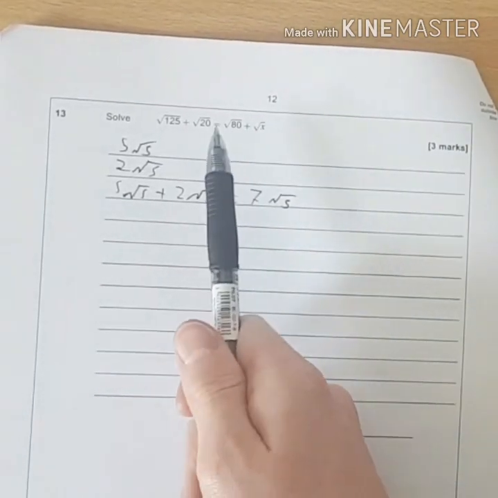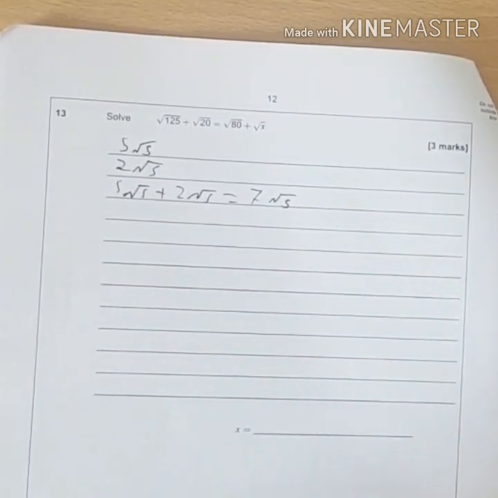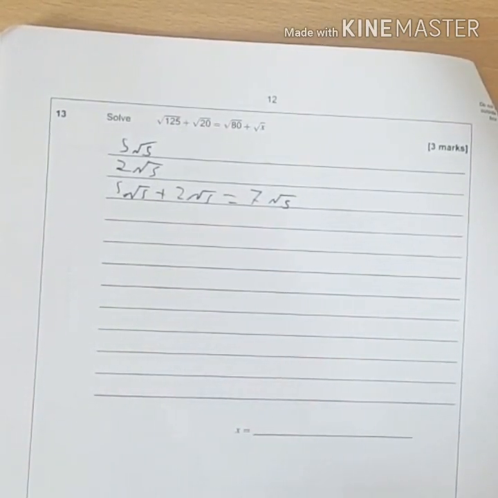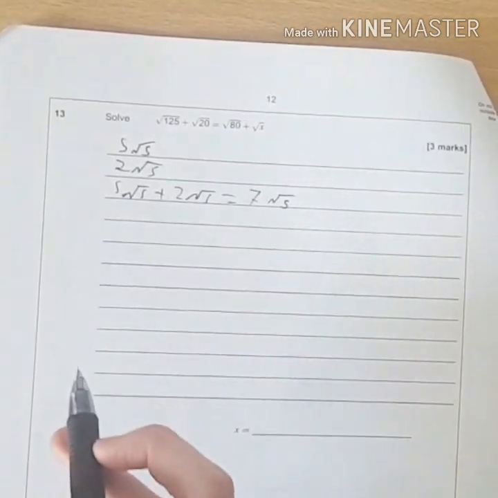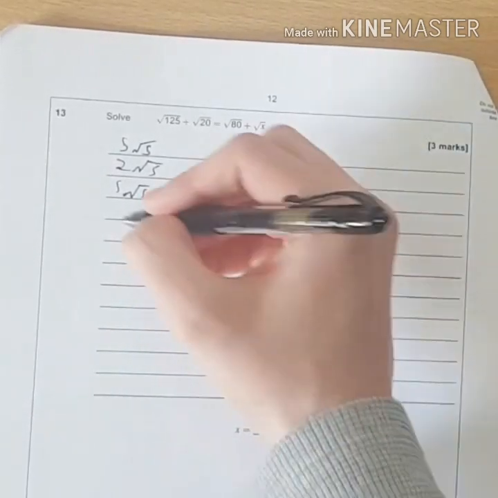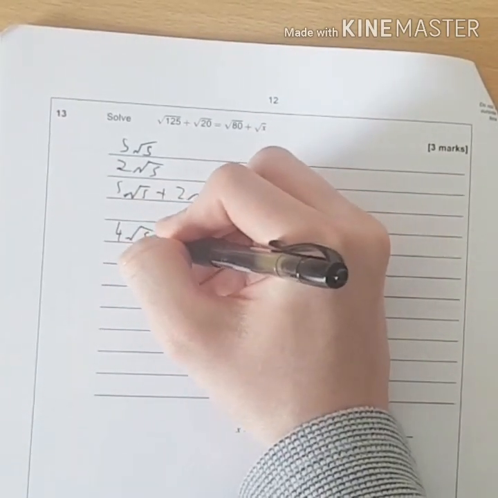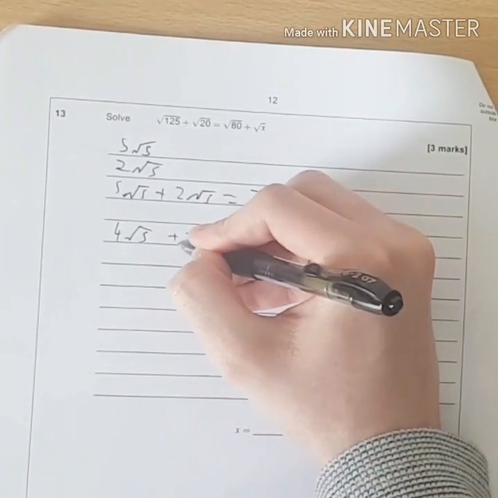We can do the exact same thing with 80. The largest square number which goes into 80 is 16. So we have root 16 root 5, which equals 4 root 5. And then we have plus root x on the end.